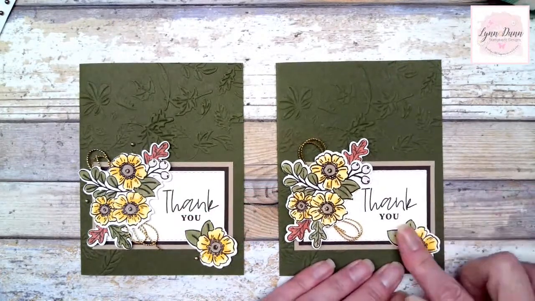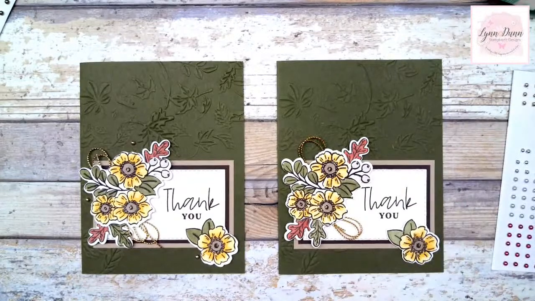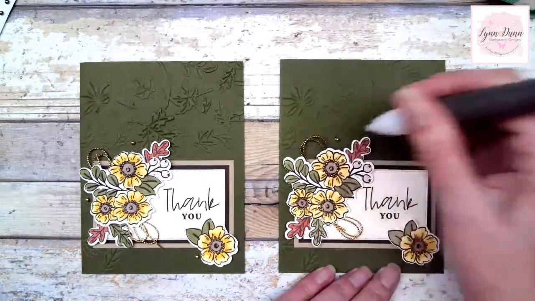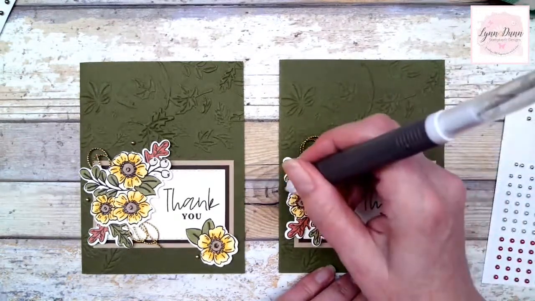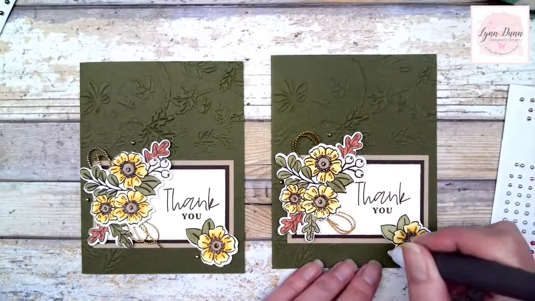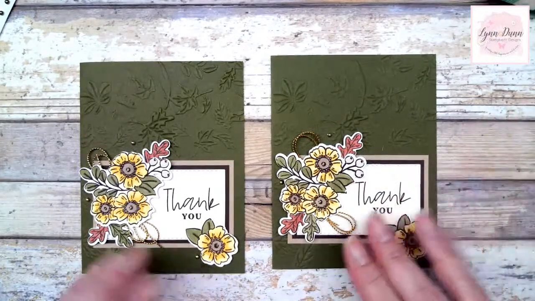So that is that basic design. And then, of course, you can add your embellishments. I'm using those festive pearls because they have gold and silver, and since I'm using the gold twine, I decided to use that. So that's really it.